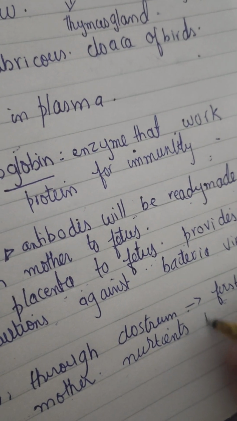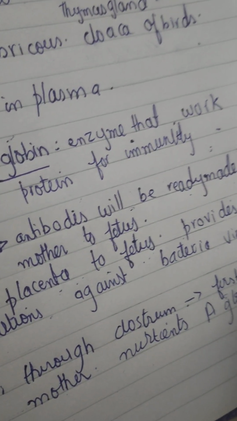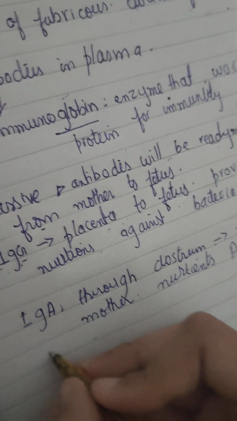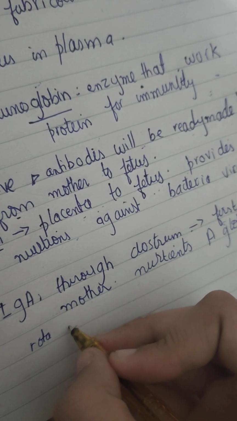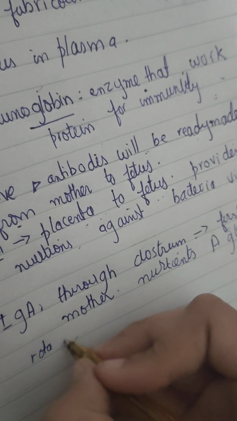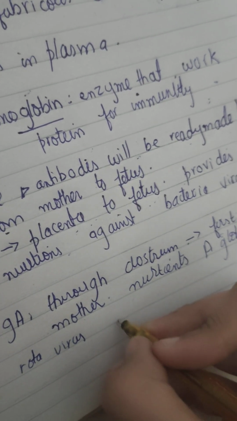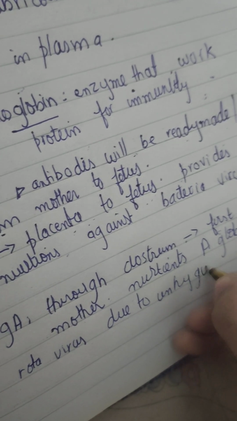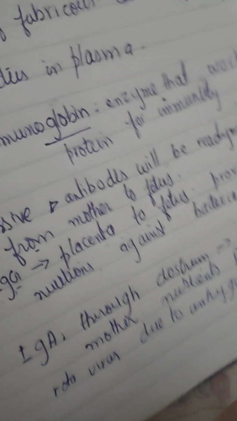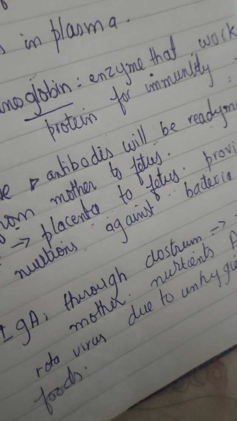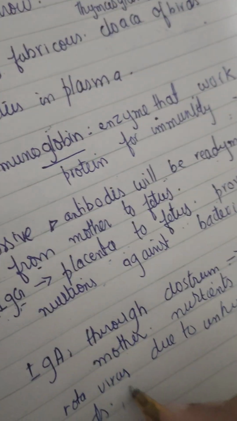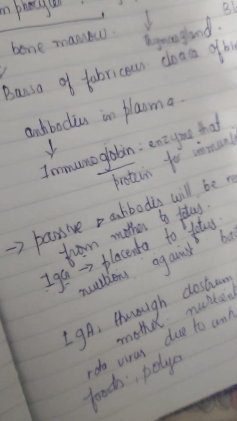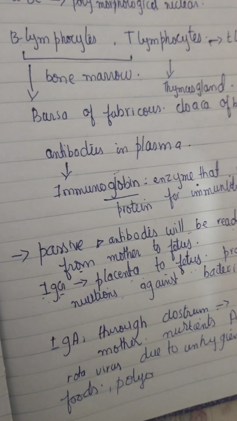It has a globulin that works against rotavirus. Rotavirus is a type of virus that spreads due to unhygienic food. Similarly, you have heard many times that children suffer from polio.